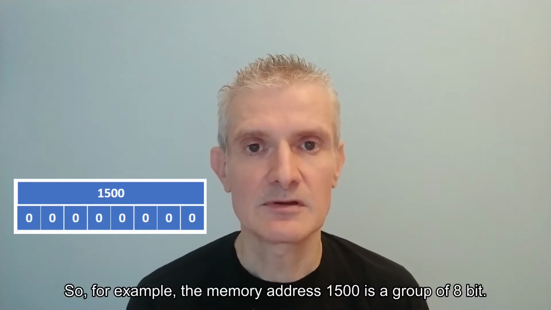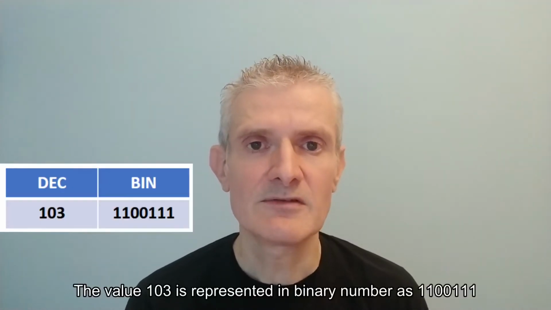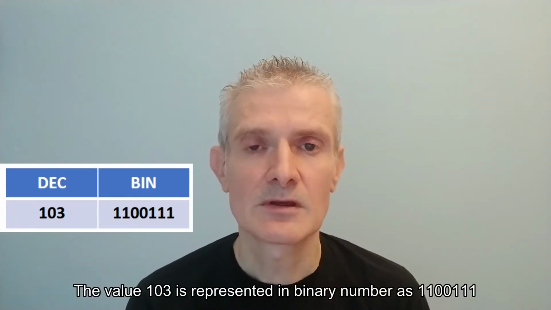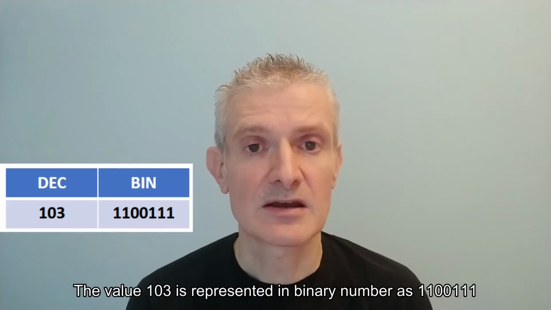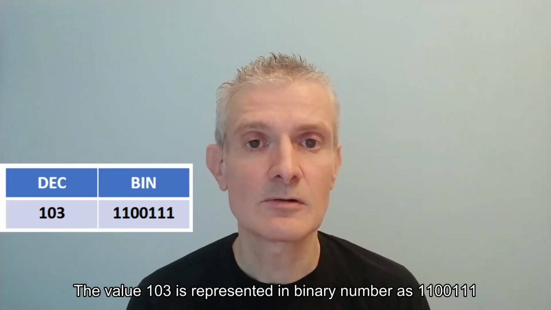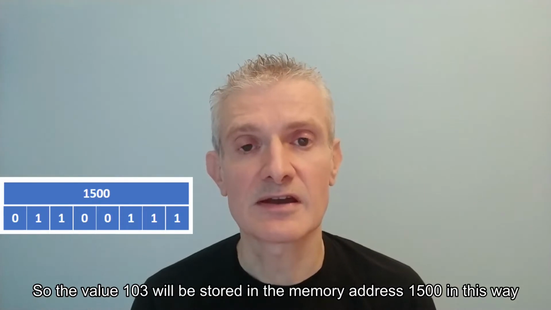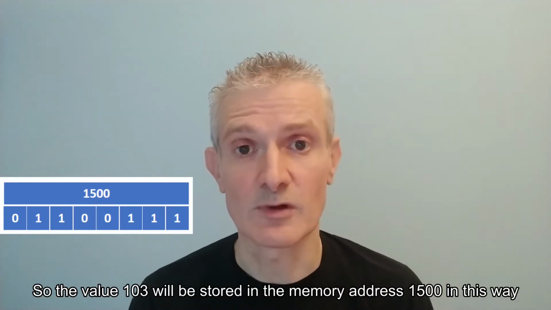For example, the memory address 1500 is a group of 8 bits. The value 103 is represented in binary number as 1100111. So the value 103 will be stored in memory address 1500 in this way.